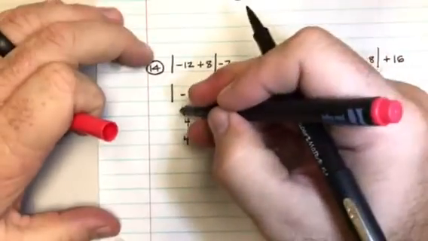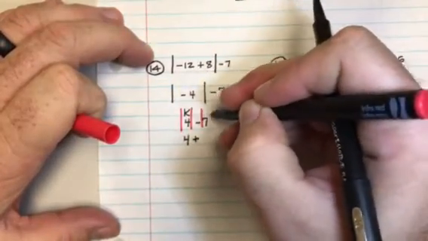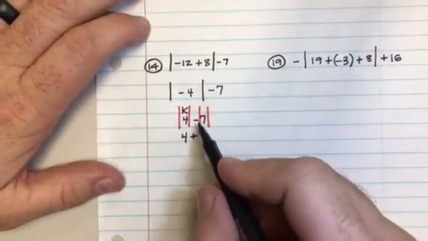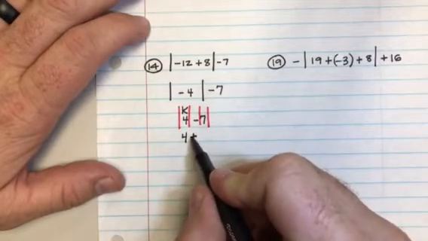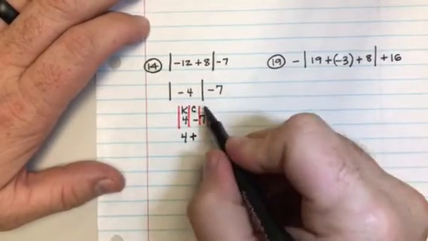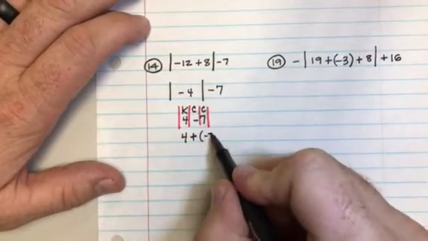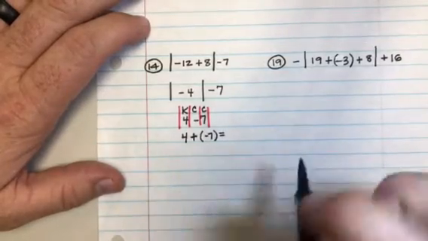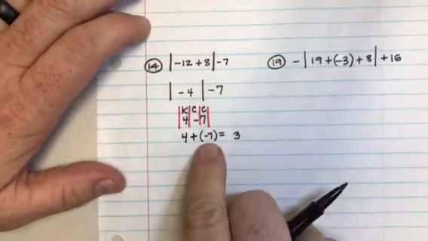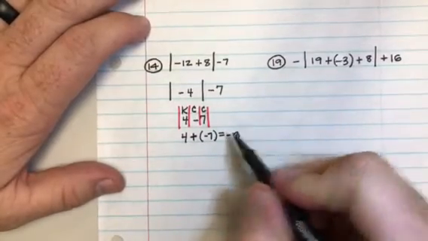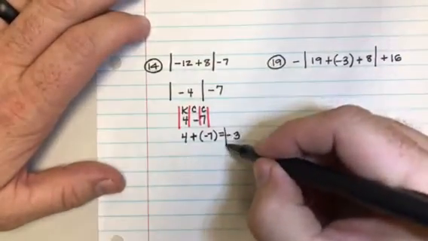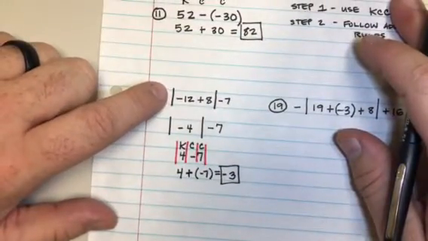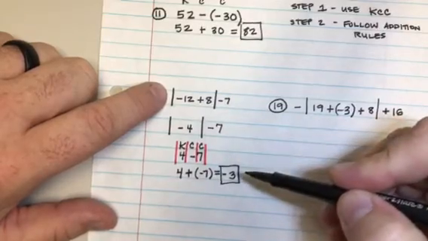So we want to remember we're doing this in chunks. So even though it might look like negative 7, it's not. That's the subtraction symbol. So we're changing that to addition: keep, change, and the last change is positive 7 to negative 7. And if we follow the rules for addition, different signs, find the difference, more negative, then the answer is negative. So negative 3 is the answer to the absolute value of negative 12 plus 8 minus 7, okay?